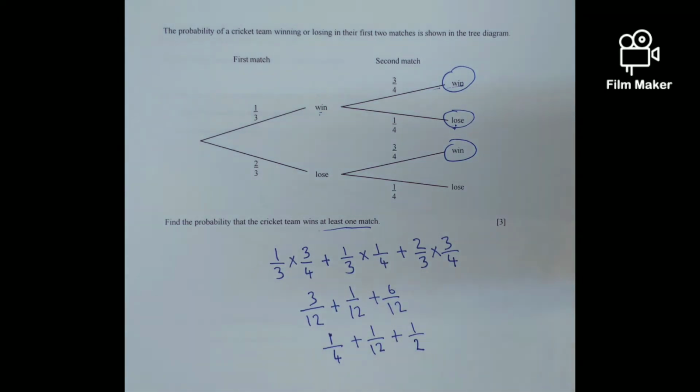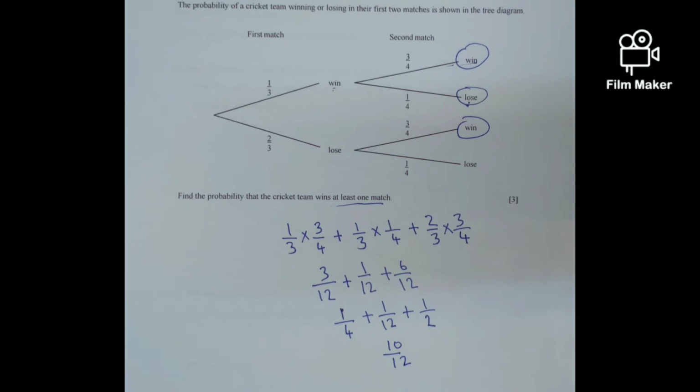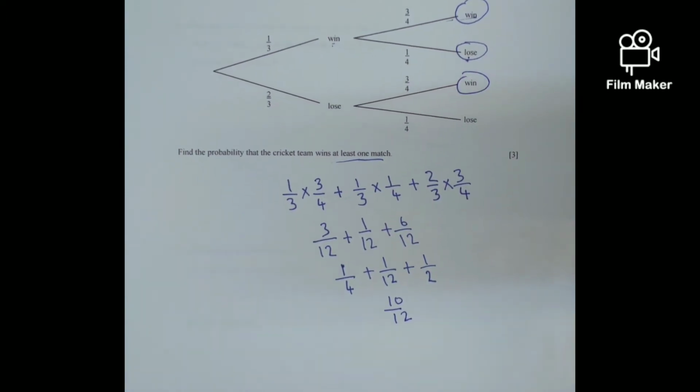So if we add 1 by 4 plus 1 by 12 plus 1 by 2, it would be 10 upon 12, and if we simplify it, it would be 5 upon 6. So 5 by 6 is our final answer. Let us move on to our next question.